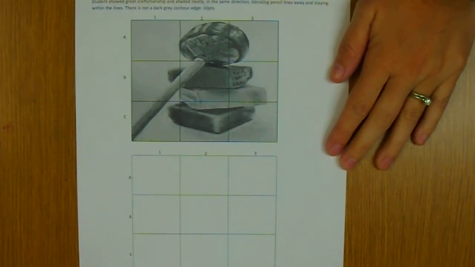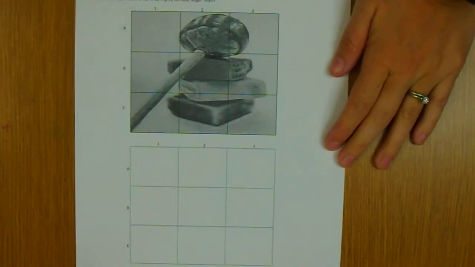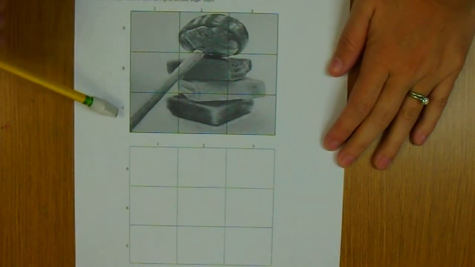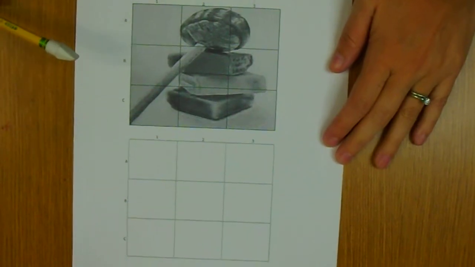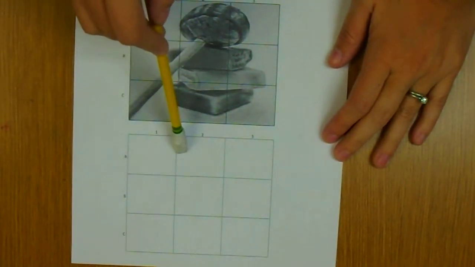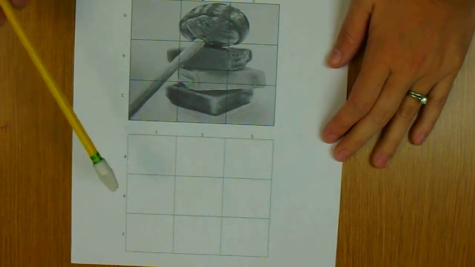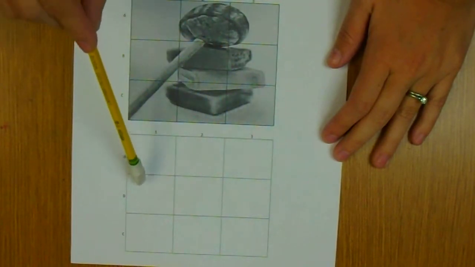So the reason why artists use a grid to help them draw accurately is because it can break the image down into smaller pieces that are more manageable to draw at one time. So if you notice, the grid has numbers across the top and letters going down the side. You're going to be drawing the same image in the empty spaces below, and it's the exact same size space with the same numbers across and letters down the side.